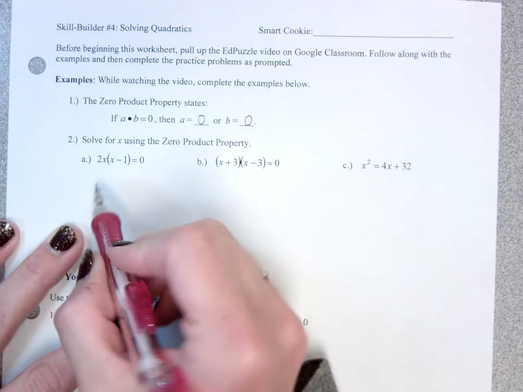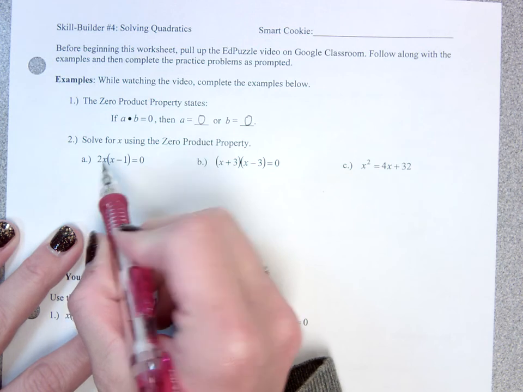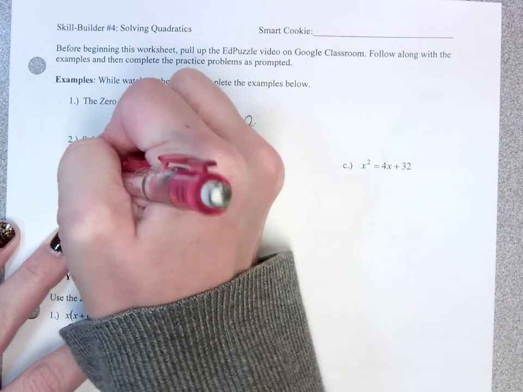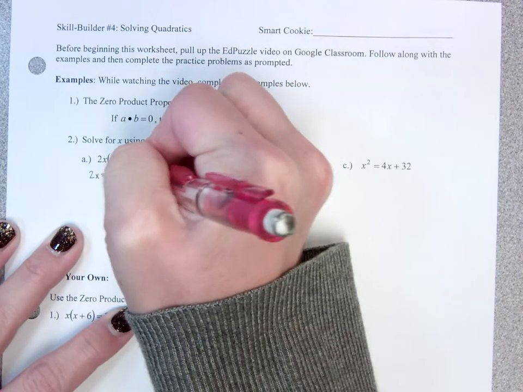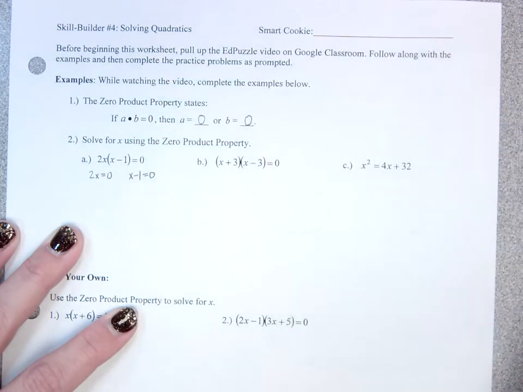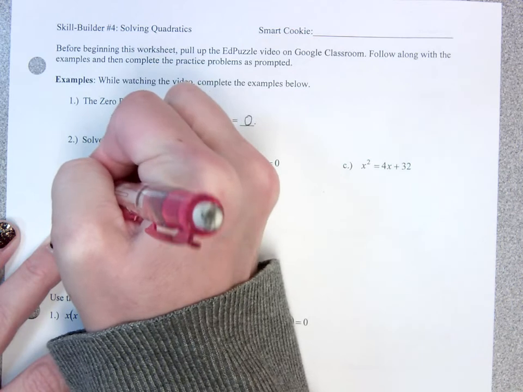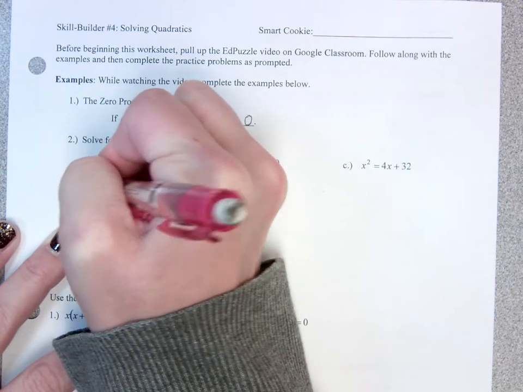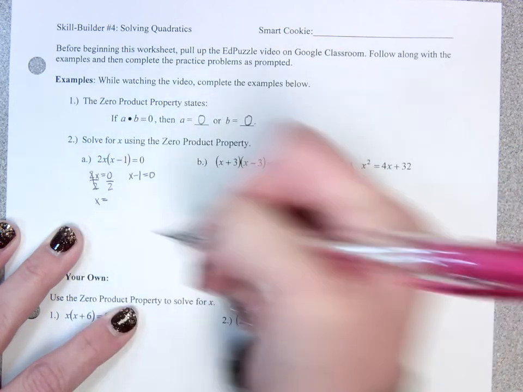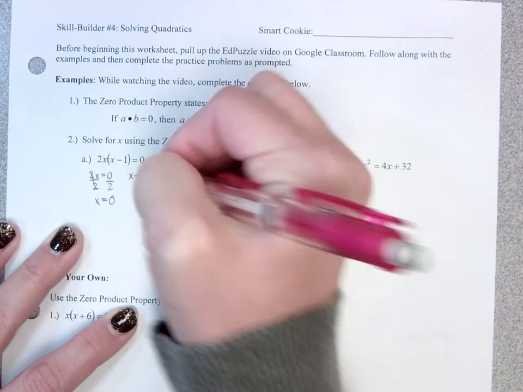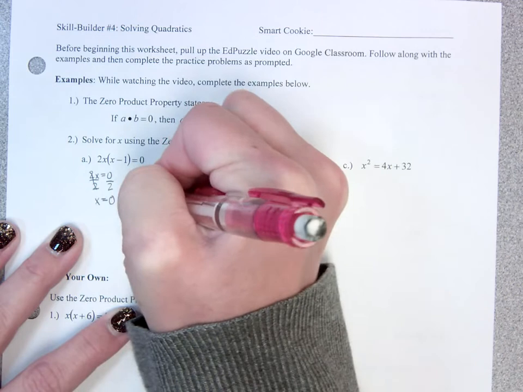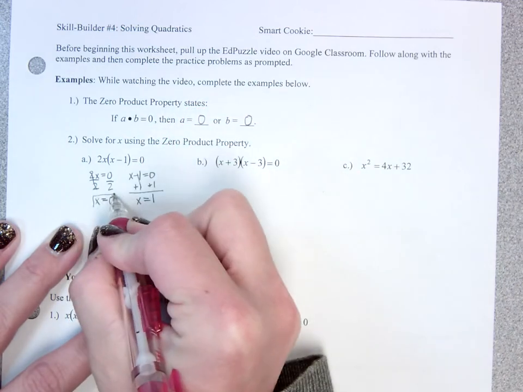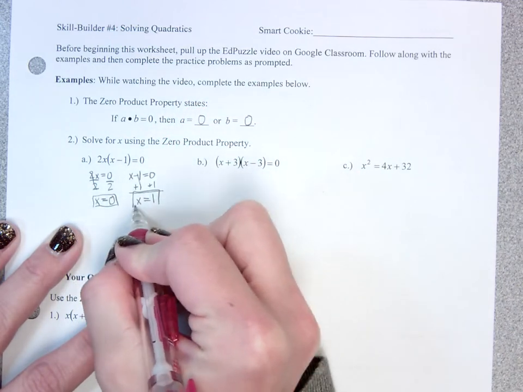We're going to take each part and set it equal to 0. So we're going to take 2x and set it equal to 0, and we're going to take x minus 1 and set it equal to 0, and then just solve for each. So for this, divide both sides by 2, and we get x equals 0 divided by 2 is 0. And then here we add 1 to both sides, and we get x equals 1. So those are our two solutions.